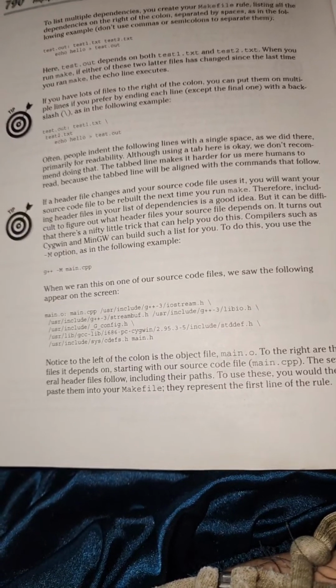Notice that to the left of the colon is the object file main.o. To the right are the files it depends on, starting with our source code file main.cpp. The several header files follow, including their paths. To use these, you would then paste them into your make file. They represent the first line of the rule.